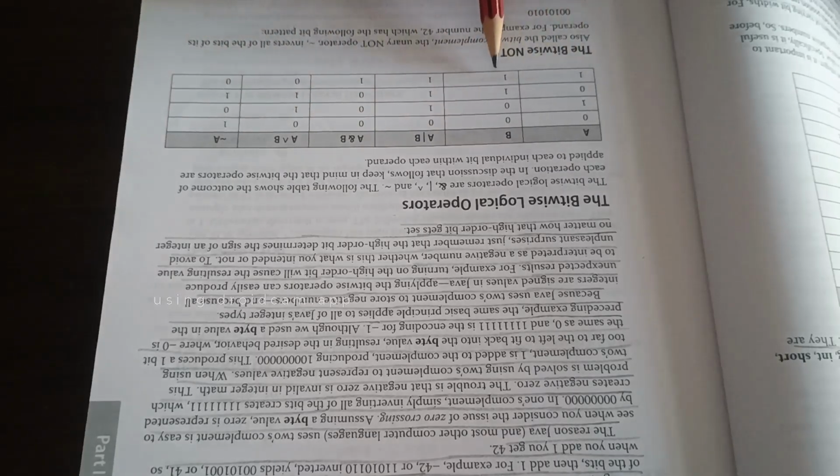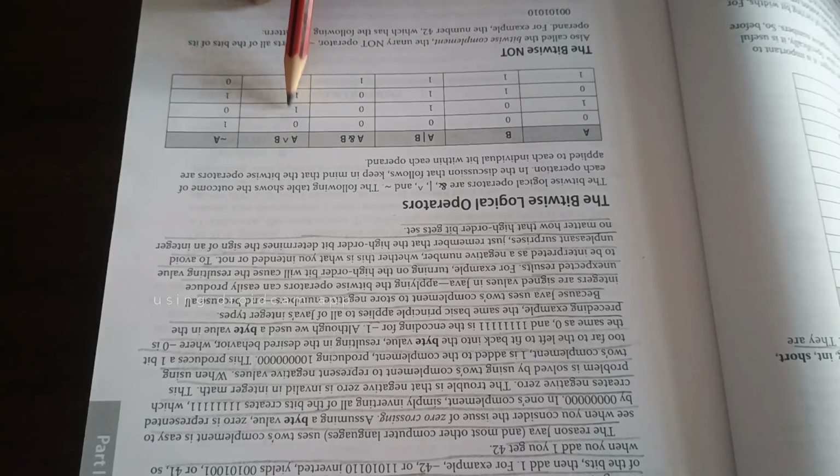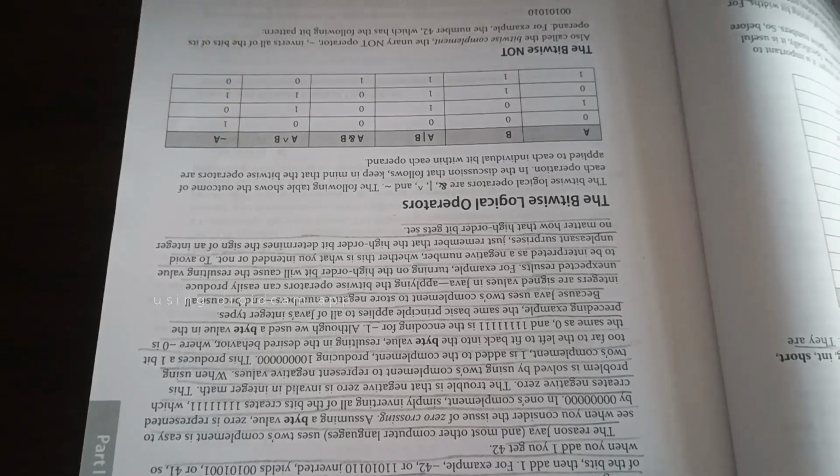So for OR, if either one of the operands is 1, then we get a 1. For AND, if both operands are 1, we get a 1. For XOR, if the operands are different, then we get a 1. And for NOT, if it is a 0, it gets converted to 1, and vice versa.